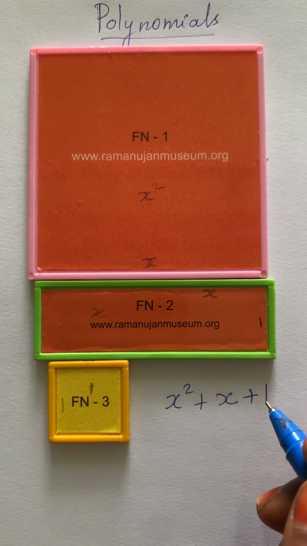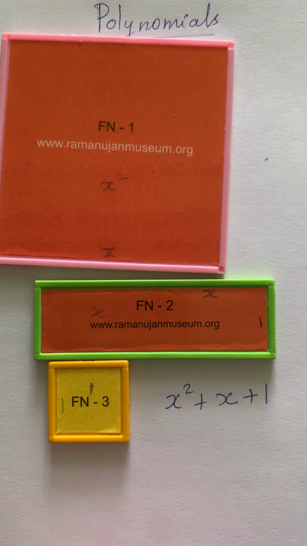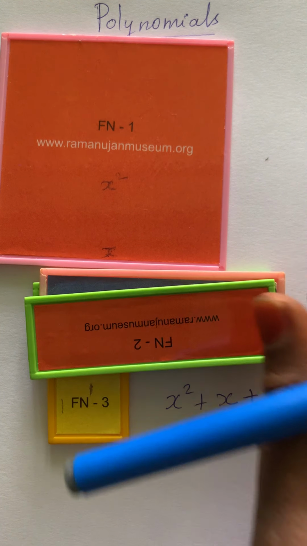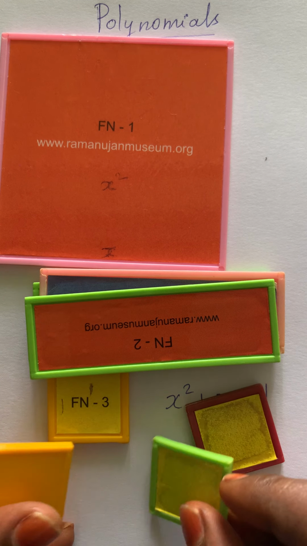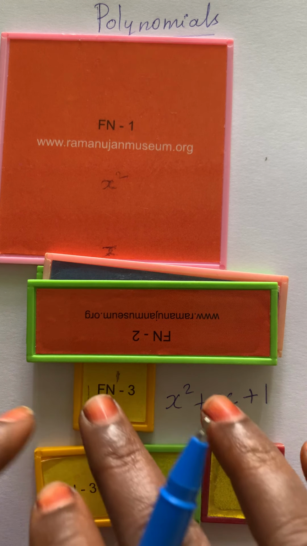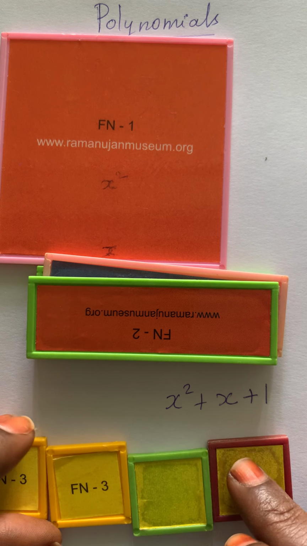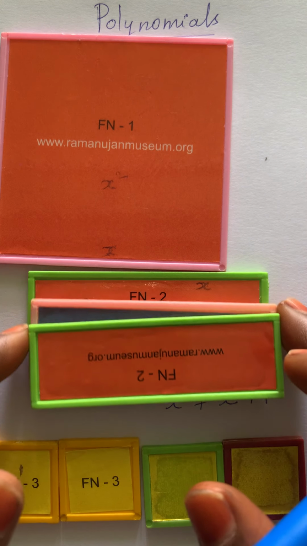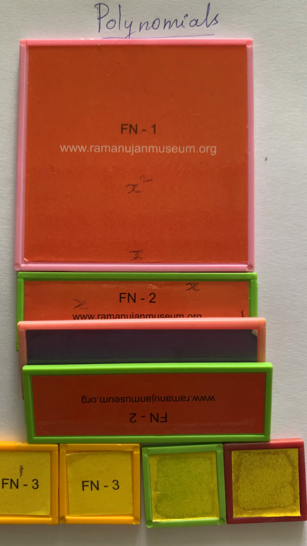So if I give you one big square and 3 x tiles and 4 unit tiles, you see, I am giving you 4 unit tiles, 3 rectangle tiles and 1 square tile.